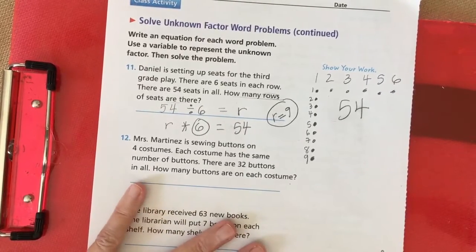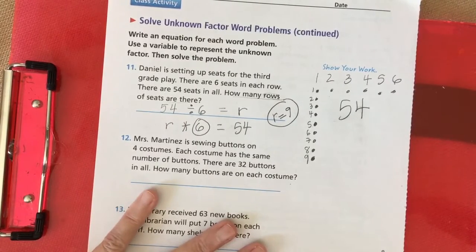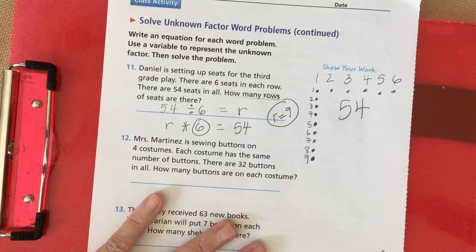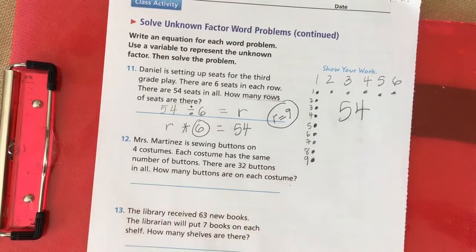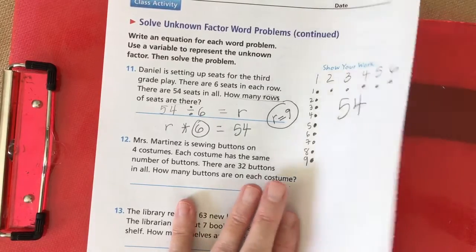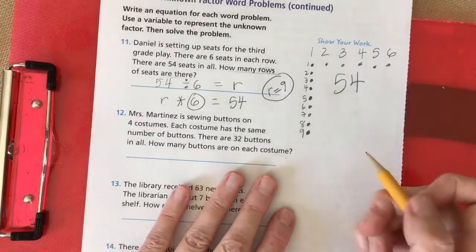Next problem. Mrs. Martinez is sewing buttons onto 4 different costumes. Each costume has the same number of buttons. There are 32 buttons in all. Now, boys and girls, you could do an equal share drawing for this. In fact, since we've been doing arrays on all these, I think I will do an equal share drawing.